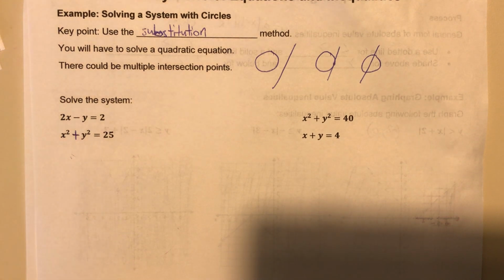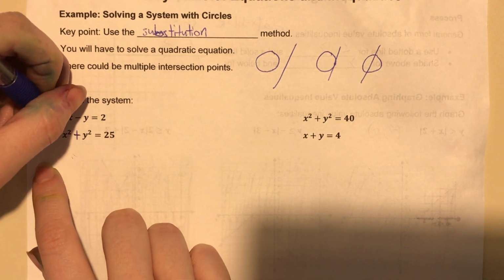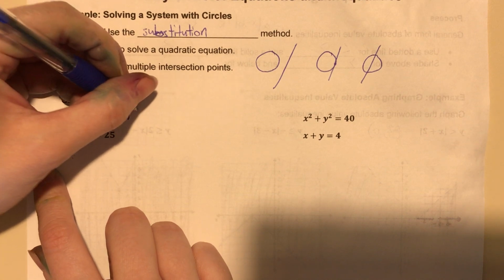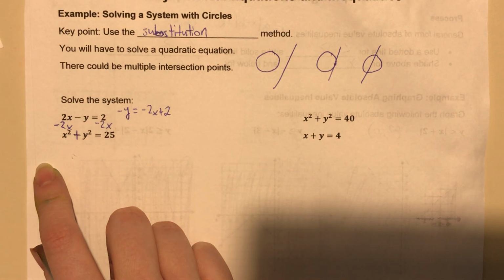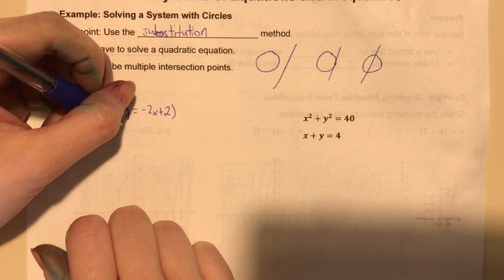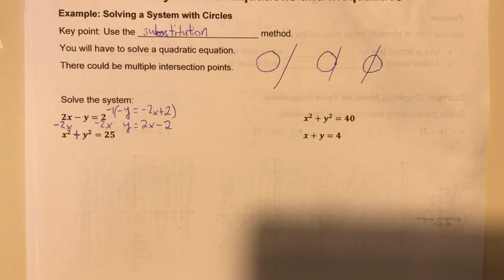So let's solve for the so-called loneliest variable up here. That would be maybe our y. So let's solve for y. We'll subtract 2x from both sides, and we've got negative y equals negative 2x plus 2. We want positive y, though, so we're going to multiply that by negative 1. And we've got y equals 2x minus 2. So there's our substitution quantity.